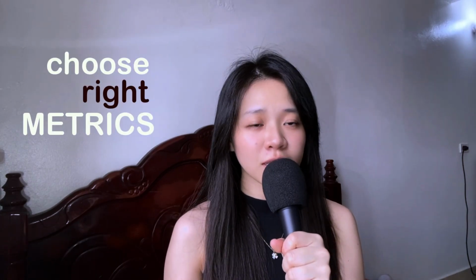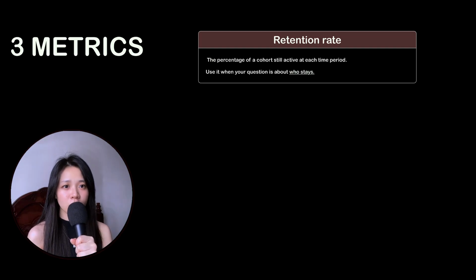Second step is choose the right metric. Your business question tells you what to measure. There are 3 metrics cohort analysis uses most often. Retention rate, the percentage of a cohort still active in that time period. This is the default and what we build today.